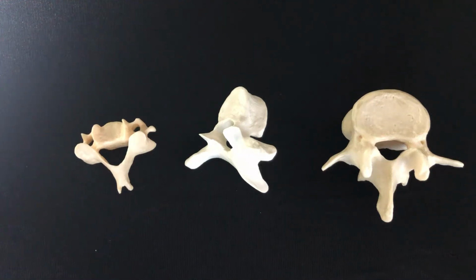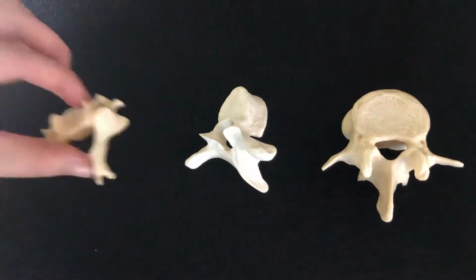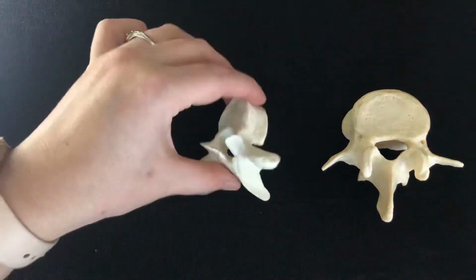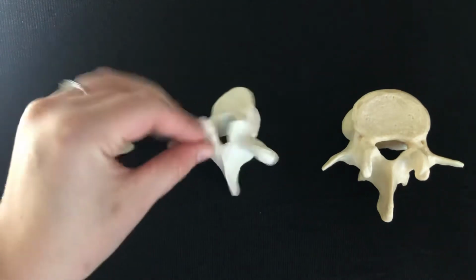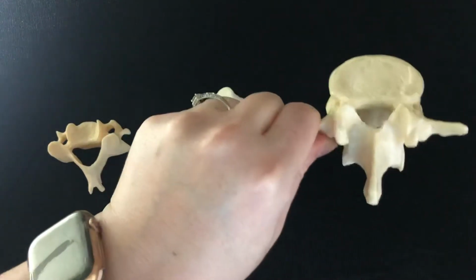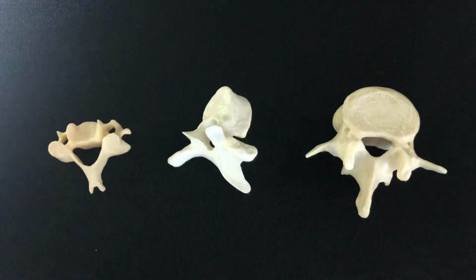Okay, here we want to look at the differences in cervical, thoracic, and lumbar vertebrae. Now, for the vertebrae, I have a little mnemonic that's pretty helpful. Breakfast at 7, we have 7 cervical vertebrae. Lunch at 12, we have 12 thoracic vertebrae, and they're next in line. And then dinner at 5 for lumbar vertebrae because we only have 5 of them.